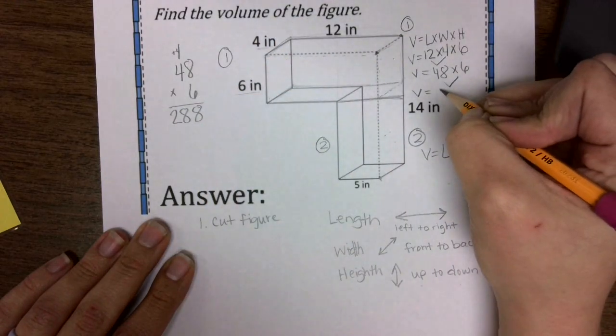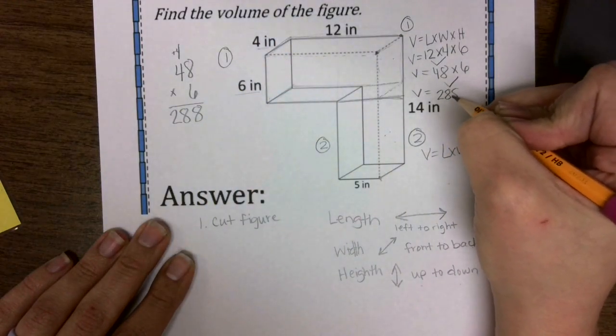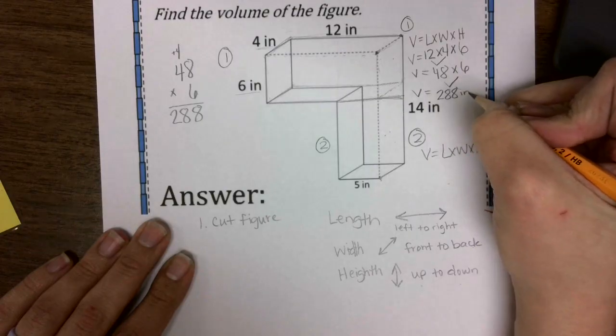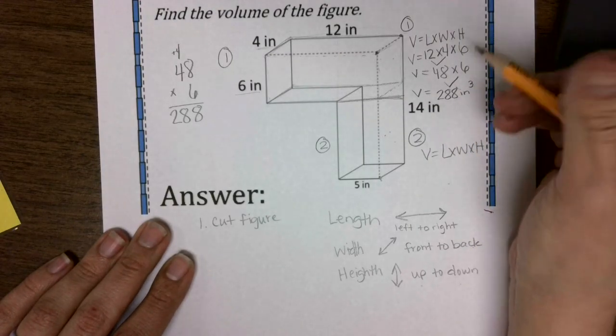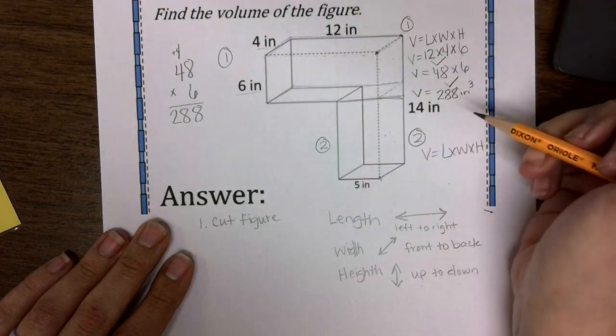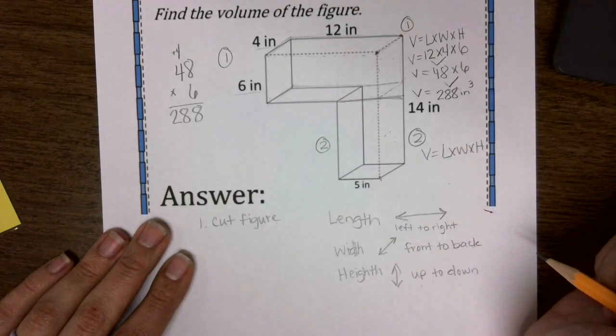So the volume for this one is 288 inches cubed, because we're looking for volume. But this is not my answer for the whole thing, okay? Because I have to find the volume of this figure here.